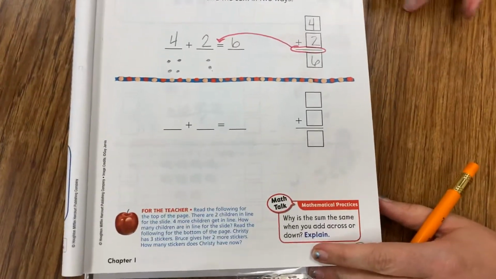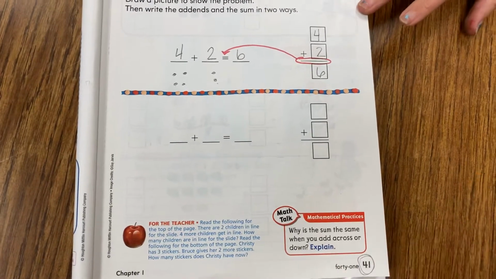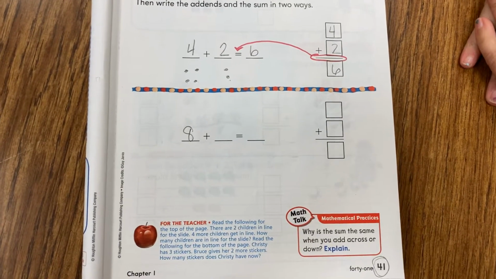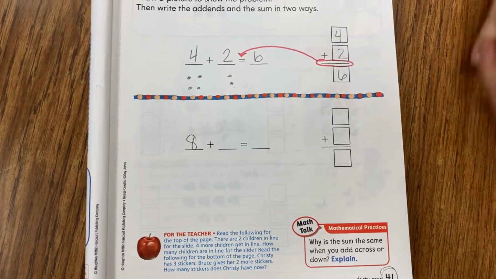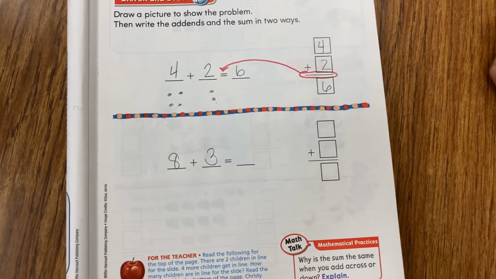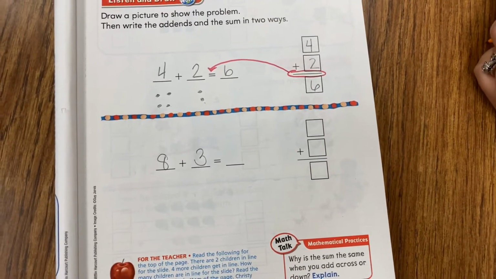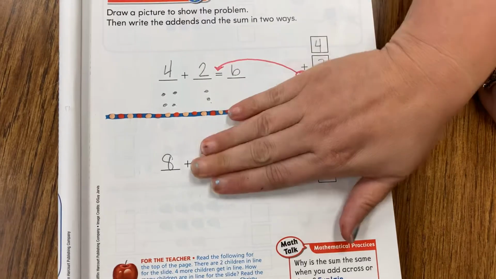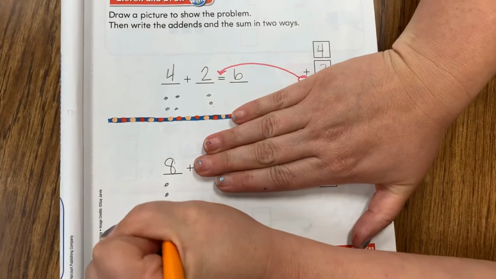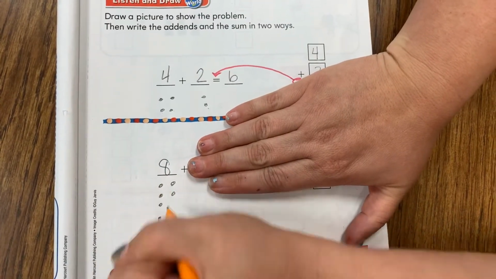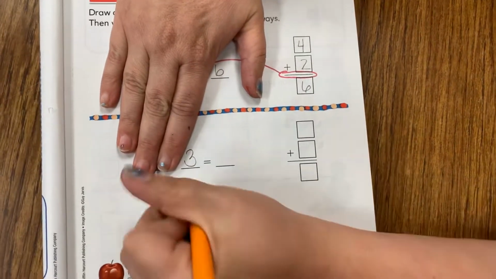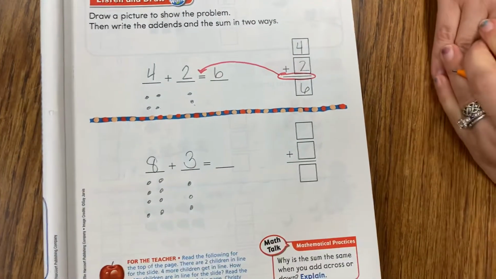Let's say there are 8 teachers at school and 3 teachers at home. Ooh, that one might be a little hard, but we're gonna be okay because we're gonna draw our model. So looking at your 8, right underneath it, I should see 8 dots. 1, 2, 3, 4, 5, 6, 7, 8. Super quick. And then underneath my 3, I should see 3 more dots.